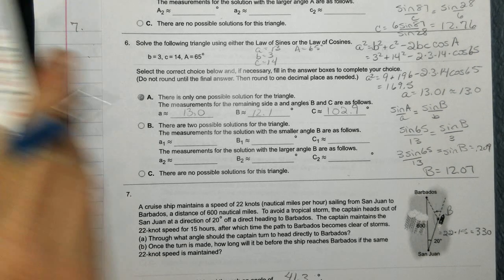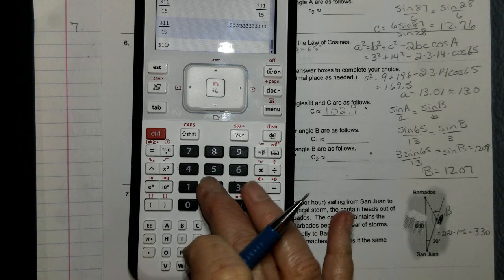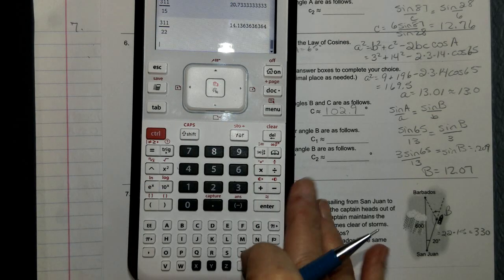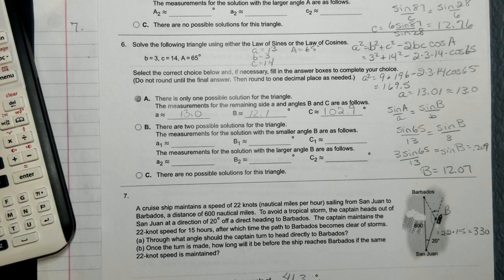Oh, of course. I did 15 instead of the 22. So 311 divided by 22. If something doesn't feel right, usually it isn't. 14.1. So really 14.1 hours to get to Barbados.